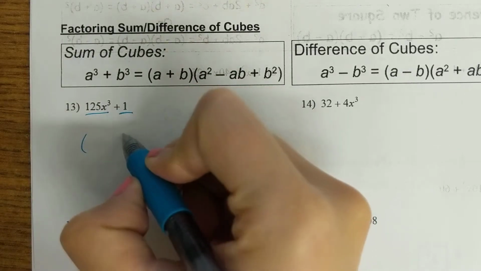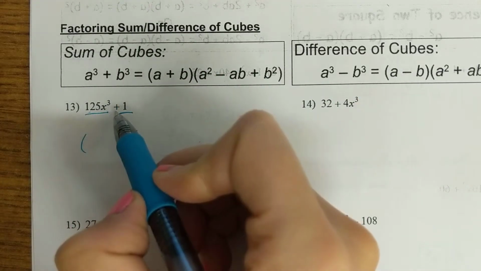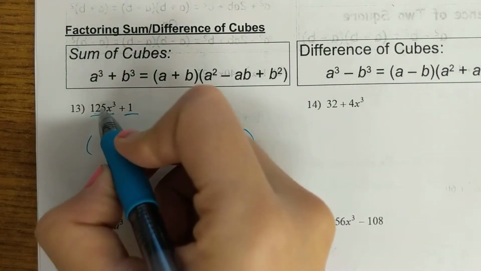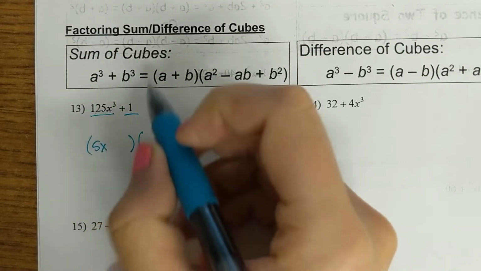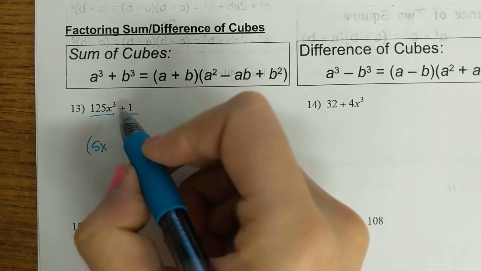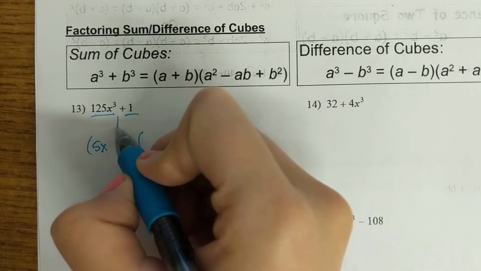So we would say that if this term is a cubed, then what is a? Well, it is the cubed root of this term, so that's 5x. And then the cubed root of 1 is 1, and then we drop our sign. Okay, so you see that it remains.